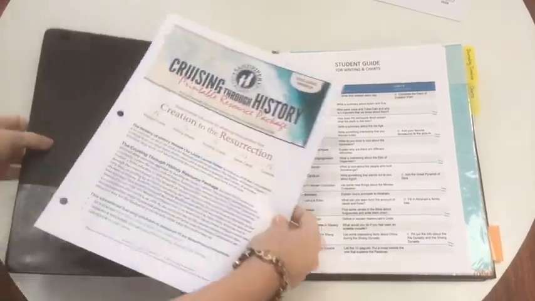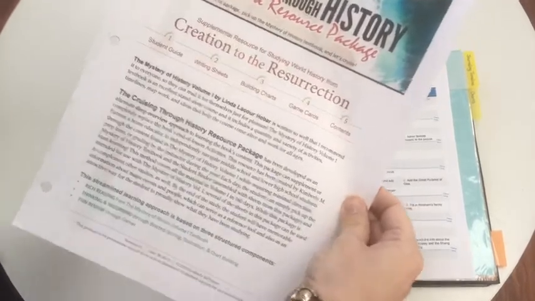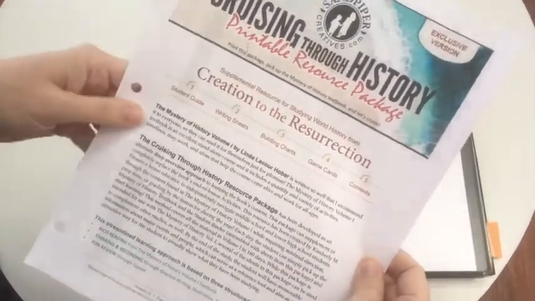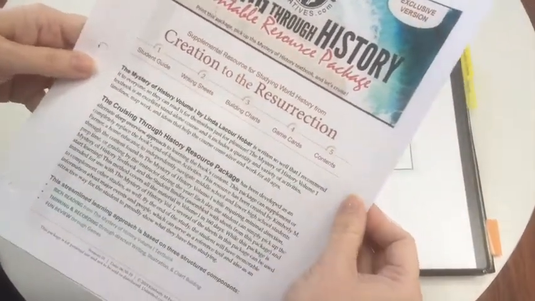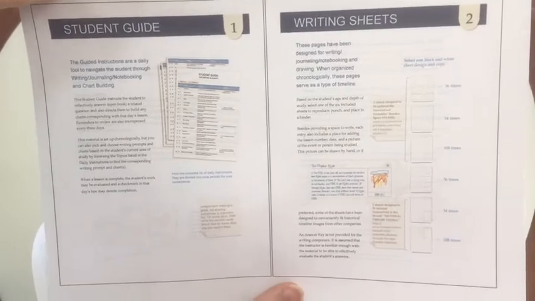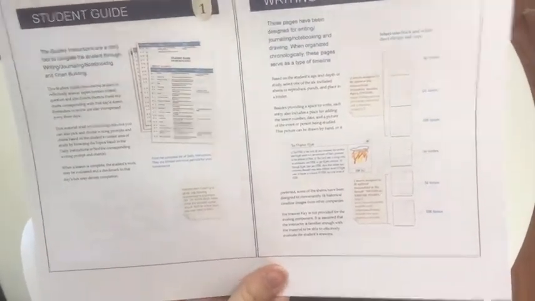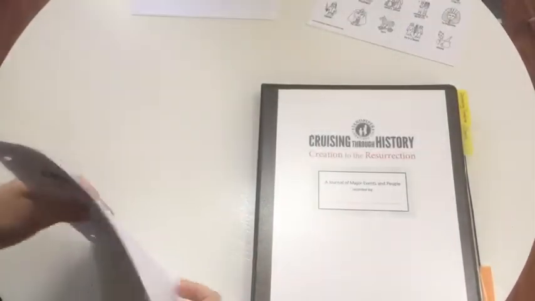So this is what the Cruising Through History printable resource package cover looks like, and when you get it, you'll also see when you open the document that there are individual pages that have the 4 components broken down for you so you can read a little bit more on them and understand it. So I'm just going to show you all the pieces right now.